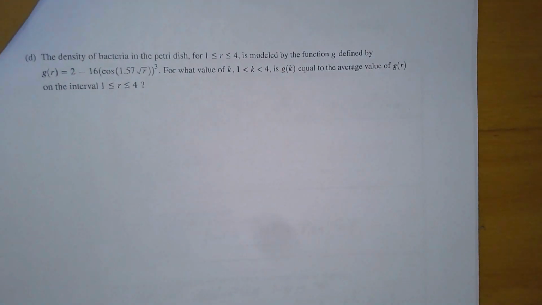Last one. This is from a different question. This is not the same question, by the way. This is like a different problem. This is from a different year. Okay. The density of bacteria in a petri dish for 1 to r is modeled by the function this. At what value k from 1 to 4 is g of k equal to the average value?